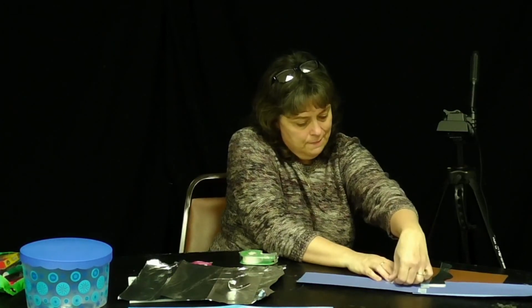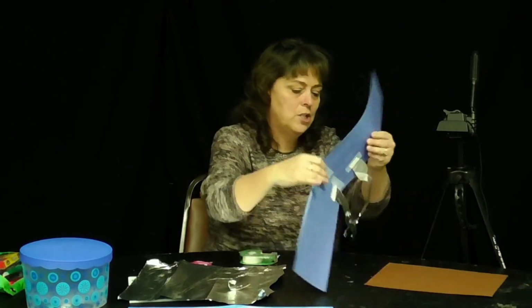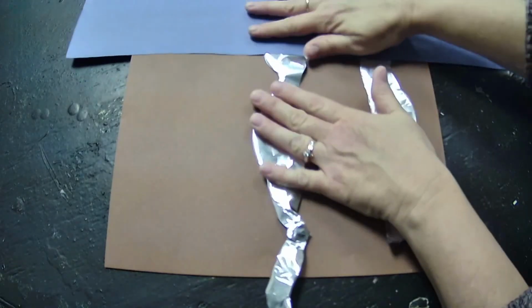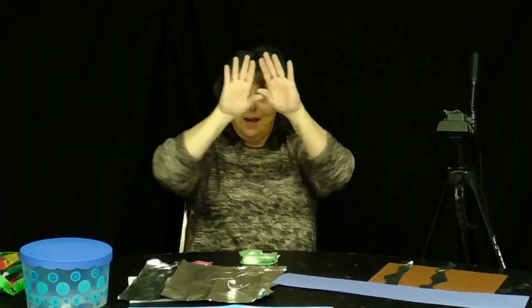And then, when we're finished, you can go all the way across your paper, and then you can turn them over, and you will have icicles hanging down. And you can take them and maybe hang them on the inside of your window, or you can hang them up in your room, wherever you'd like to hang them up, and give you a little bit of winter decoration inside.